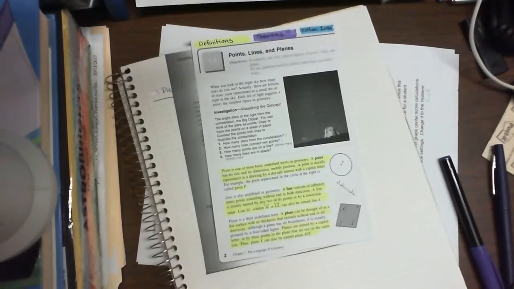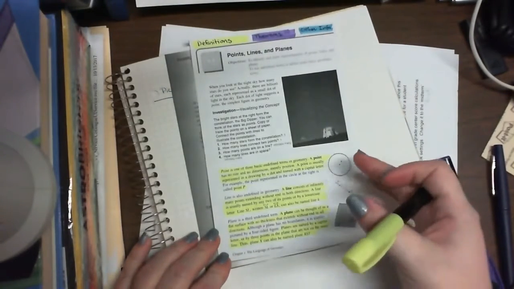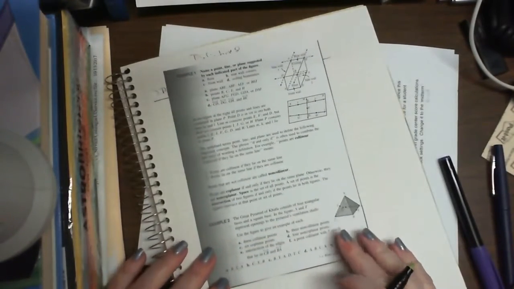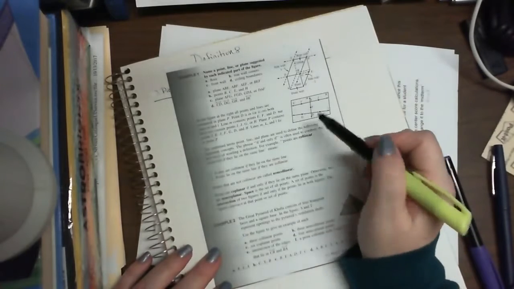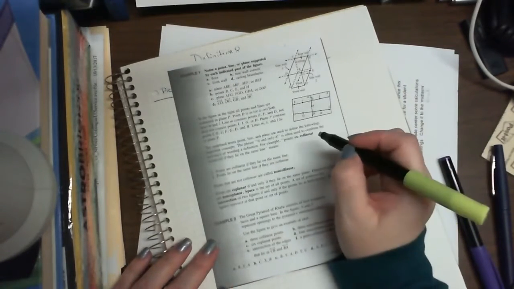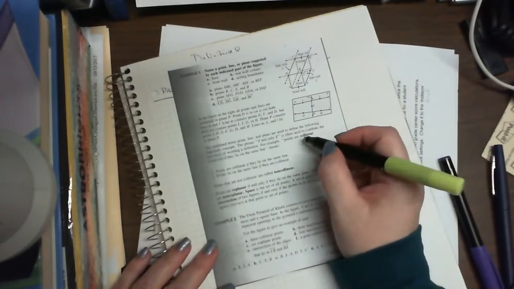So that's the highlighting for this page. And then if you look on page 3, they give a couple of figures, and we'll talk about those more in the next video. But you need to know about collinear.